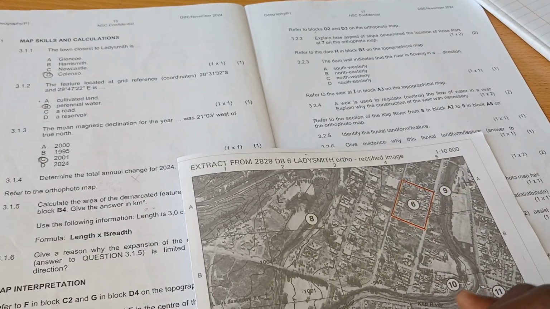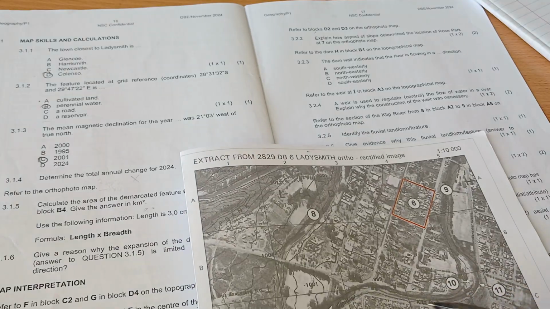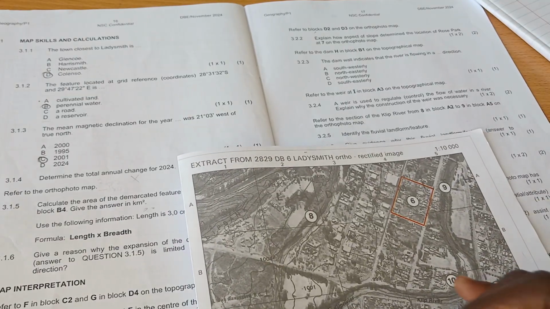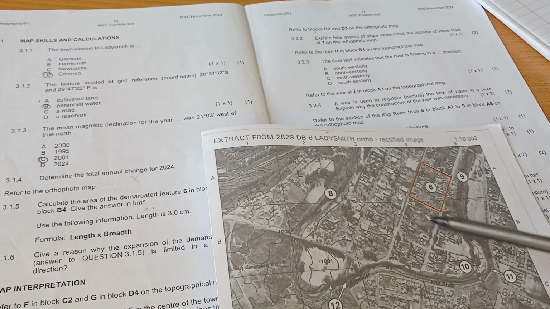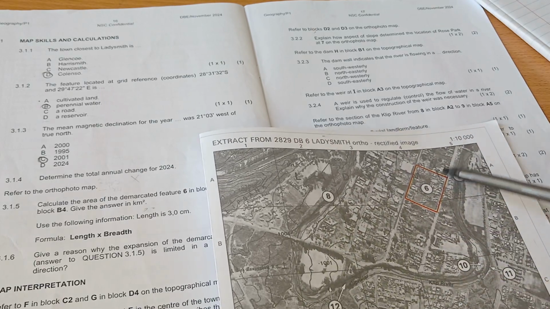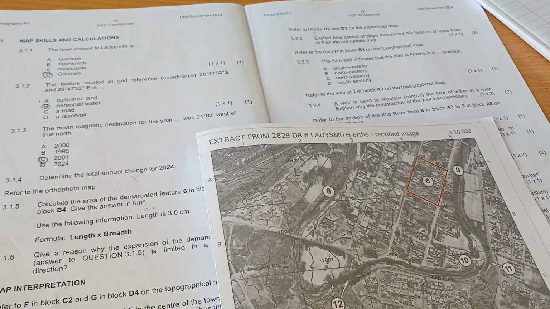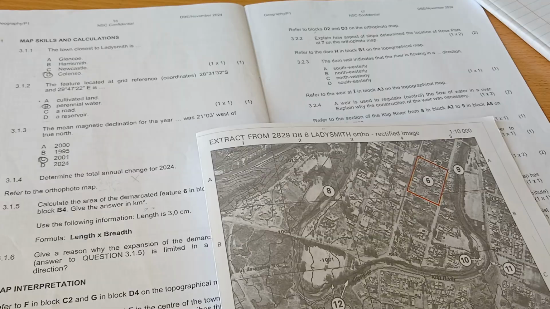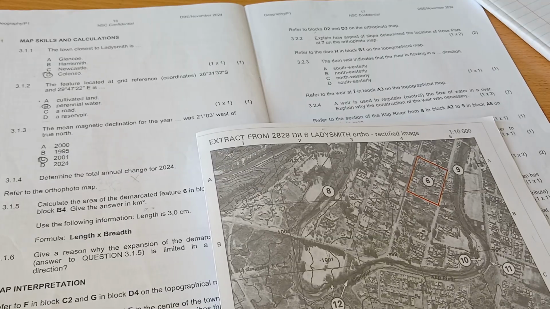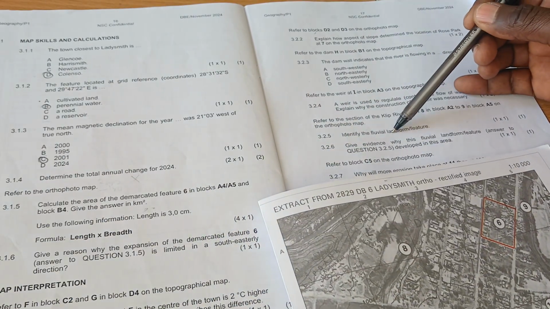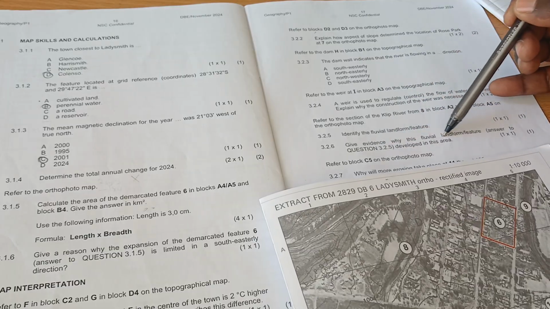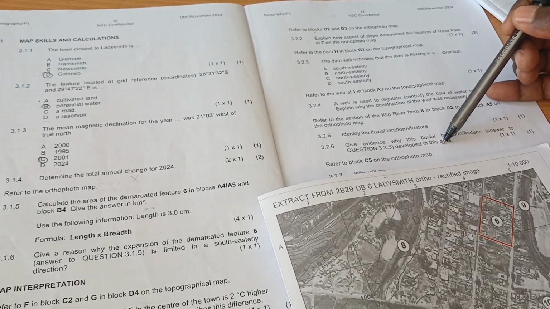Mostly it's caused by lateral erosion, which is the erosion of the river from bank to bank. You find it in the middle course and the lower course of the river. The river has lost most of its energy in that part, so now it's eroding laterally. So the question is: identify the fluvial feature as a meander, and give evidence why this fluvial landform developed in this area.